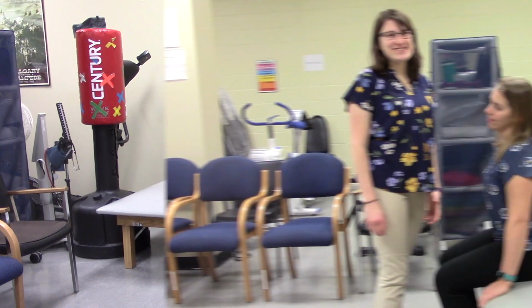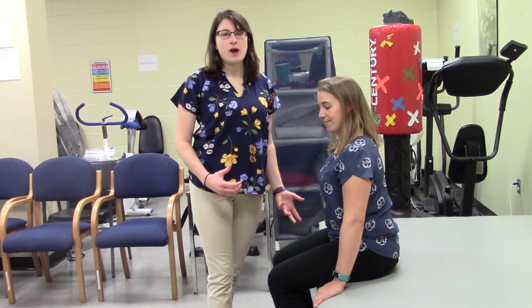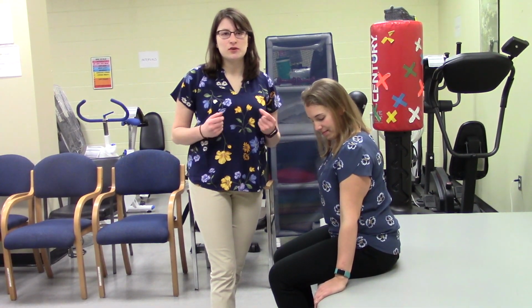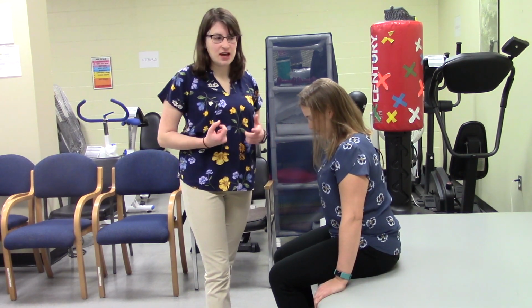First, I'll talk about mod to max assist transfers, which essentially means that as you as the provider are giving them 50 to 75% of the work. Okay, so we're going to demonstrate for you how to perform a mod to max assist transfer. The most important thing is your positioning. This is going to set you up for success.